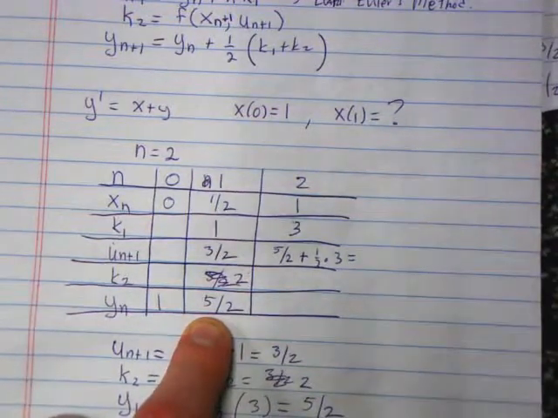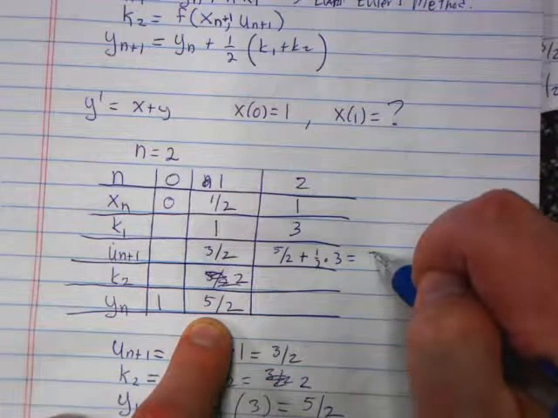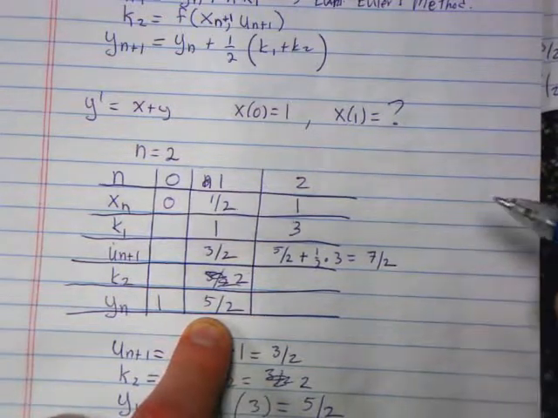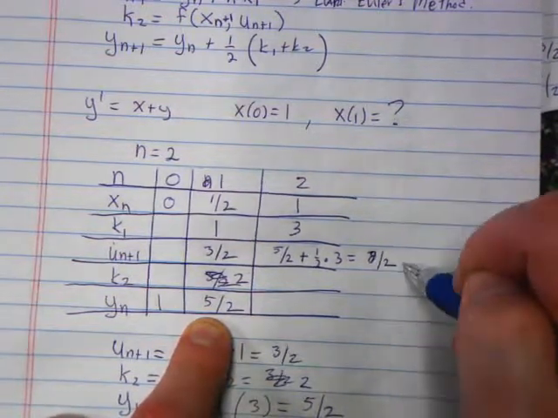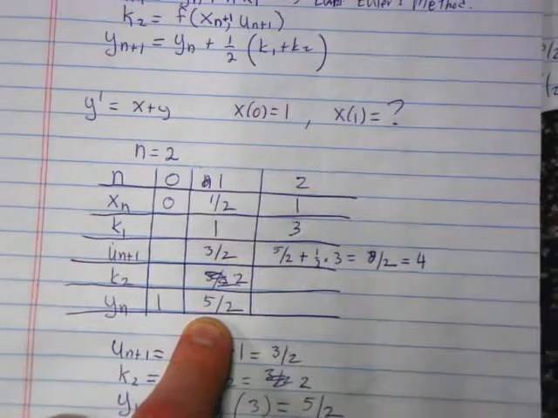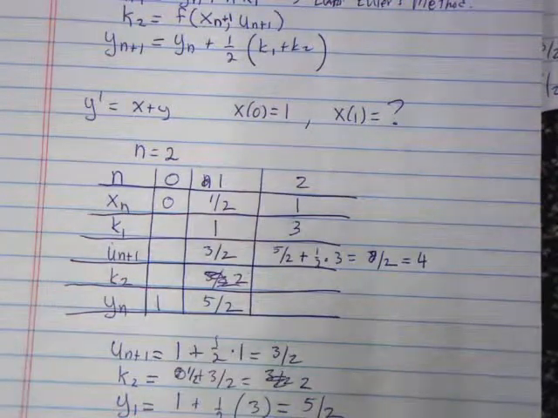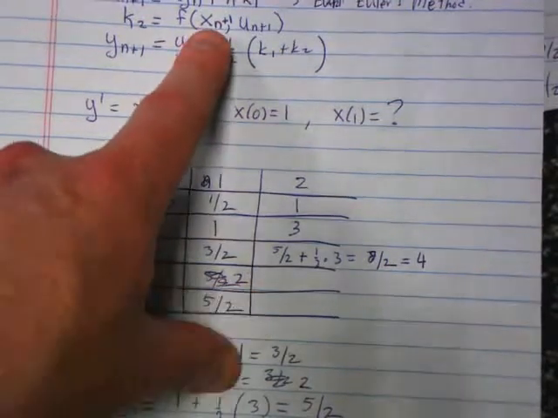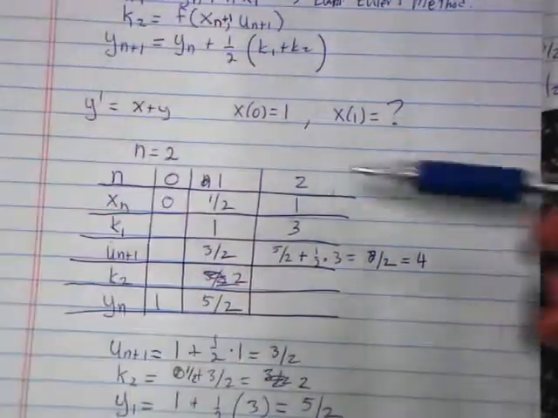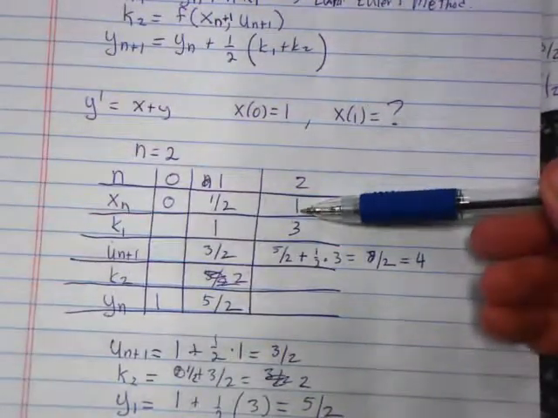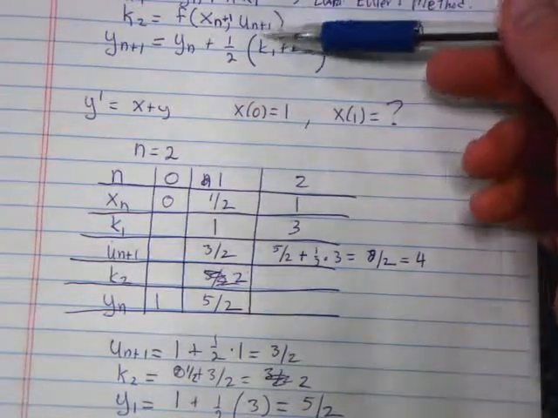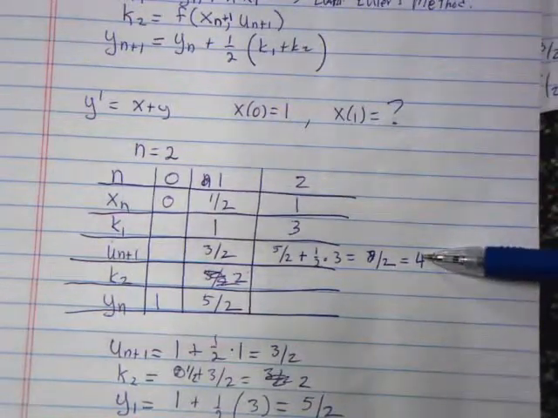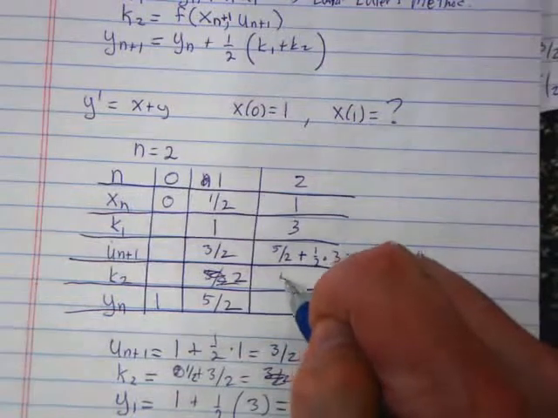So that's 3/2 plus 5/2, that's 8/2, which is a fancy way of saying 4. Okay, now to find k2, I have to use the next x number. The next x number is 1. And then I use the u number that I just found, that's 4. 1 plus 4 is 5.